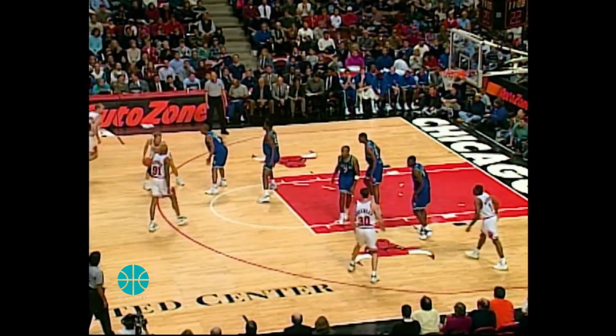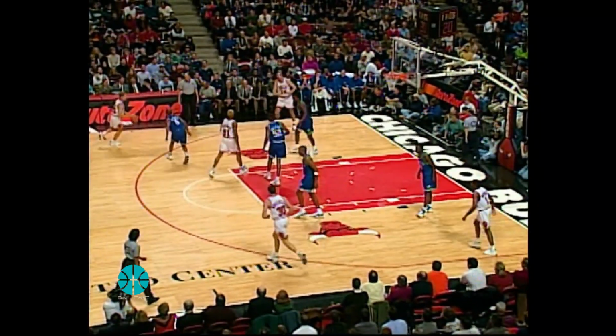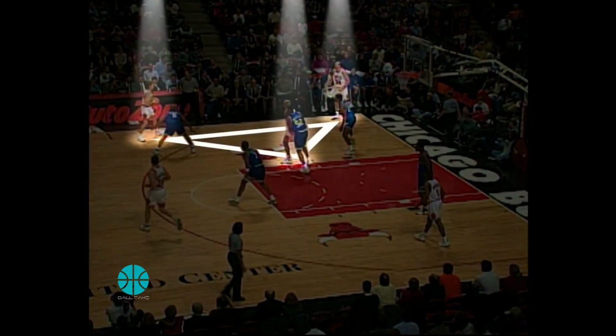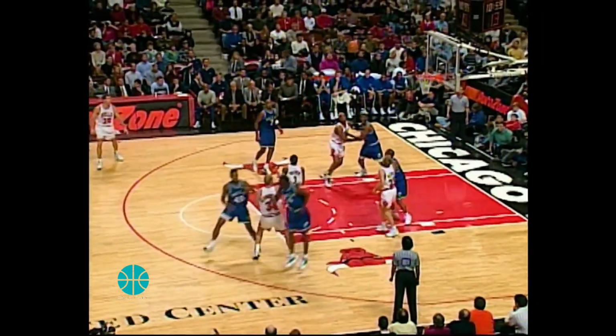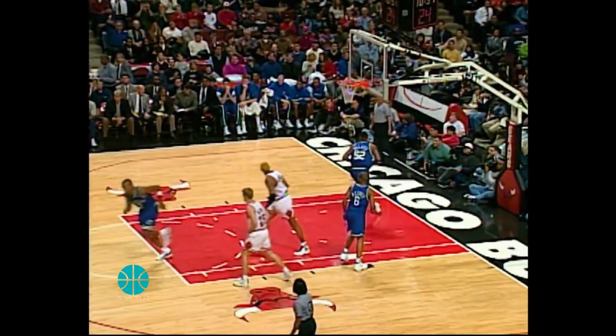So all of a sudden, you're going to see Jud Buechler. Look at him. He didn't give up. Now all of a sudden, forming the triangle again. I'm in the post. Steve Kerr is on the left-hand wing. Now Bill Wennington is in the corner. Now they're going to pass the ball into me. And watch what happens after this. Look here. Boom, bam. Bill Wennington gets the ball at the corner of the free throw line. And now here's the end result. He shoots the ball. There you go. The triangle.